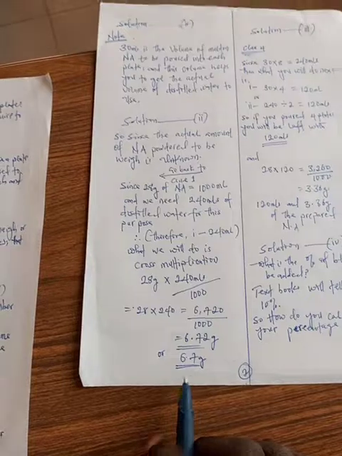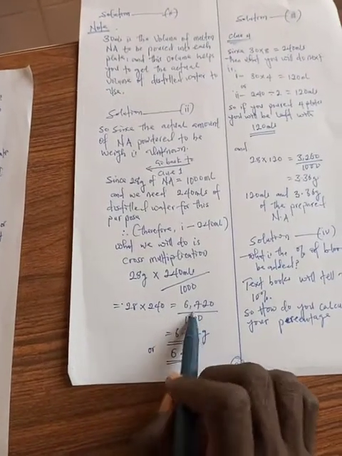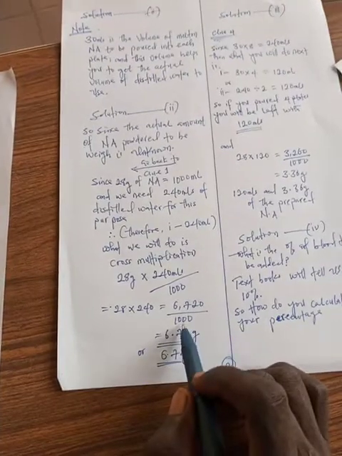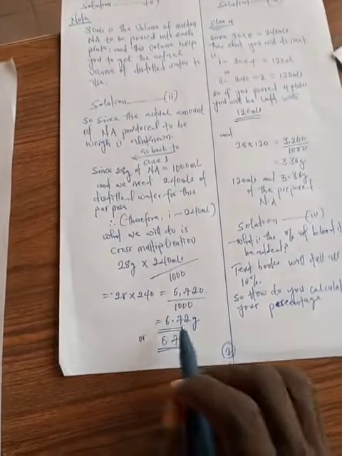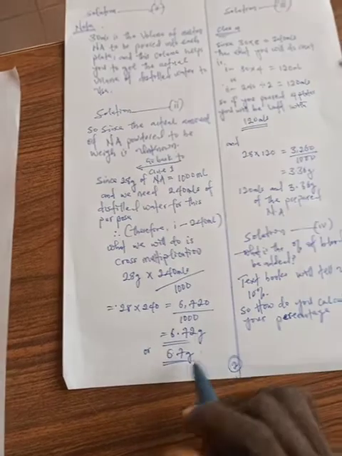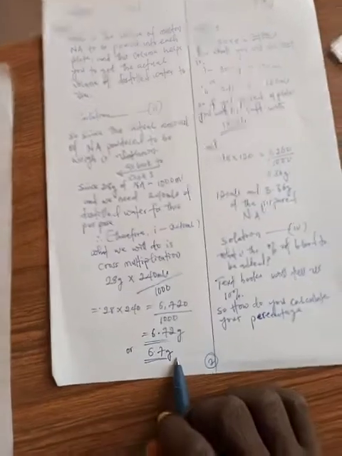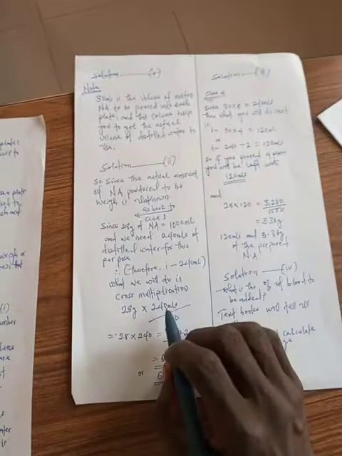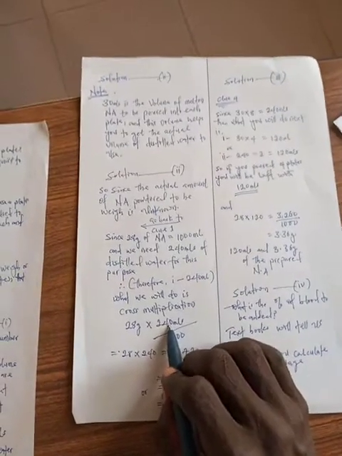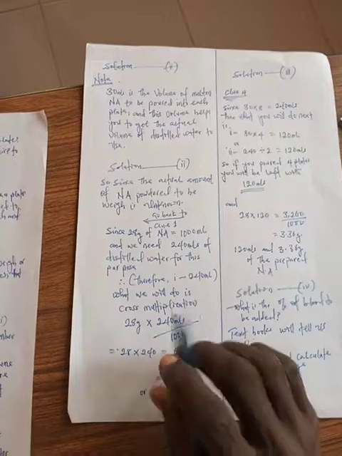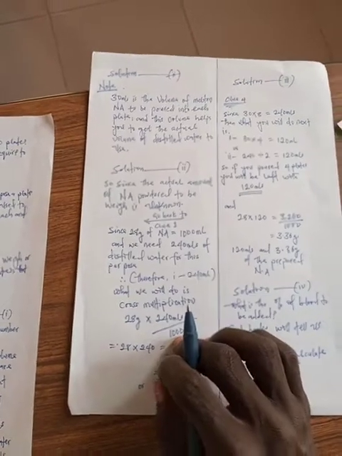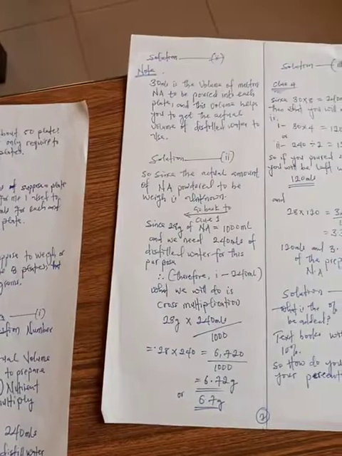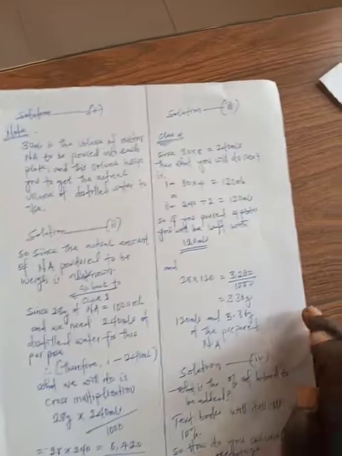6720. 28 times 240, you will get 6720. Then you will divide it by 1000. You will have 6.72 grams, or 6.7 grams. So this 6.7 grams is what you will add to 240 mils of distilled water to get your 8 plates. So now, question number 4.